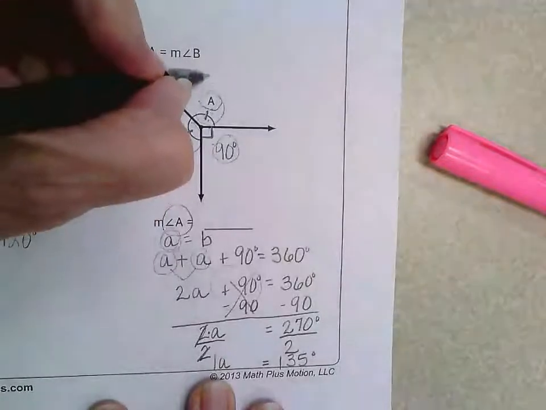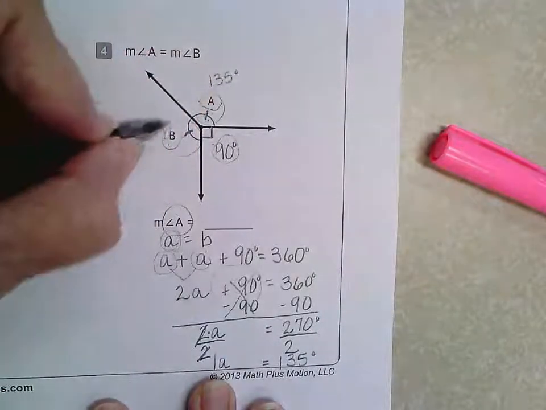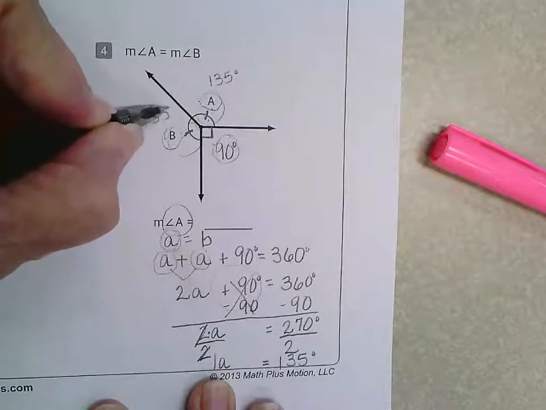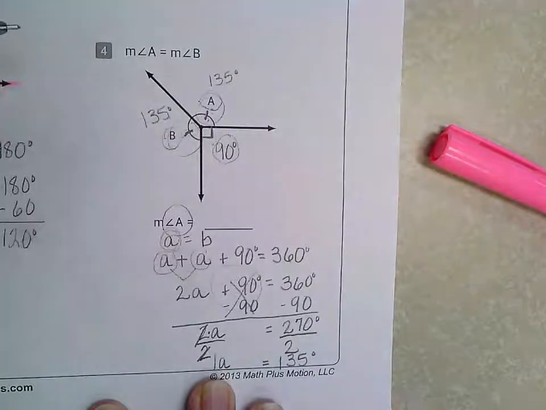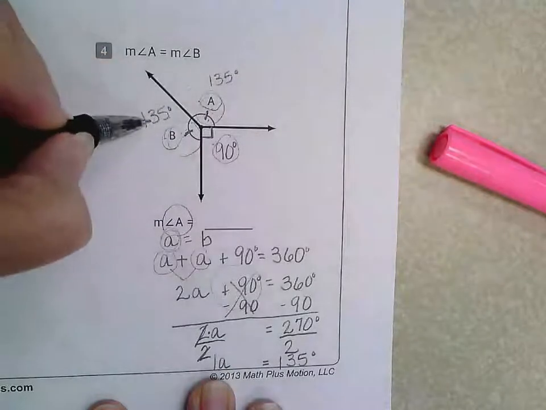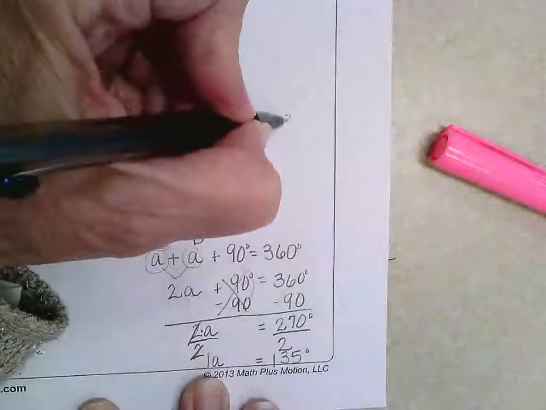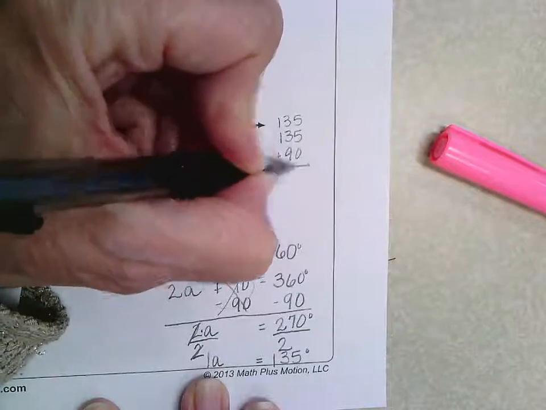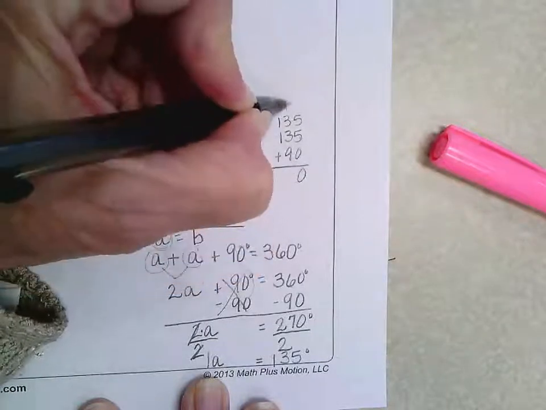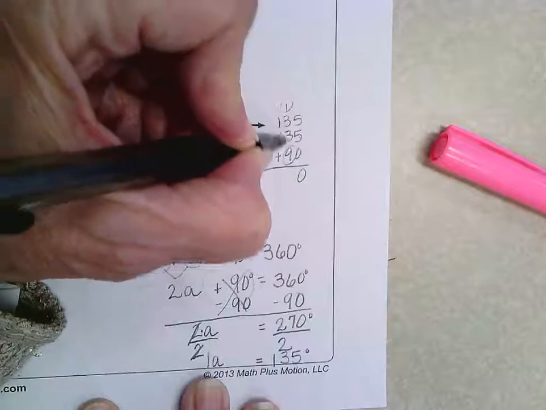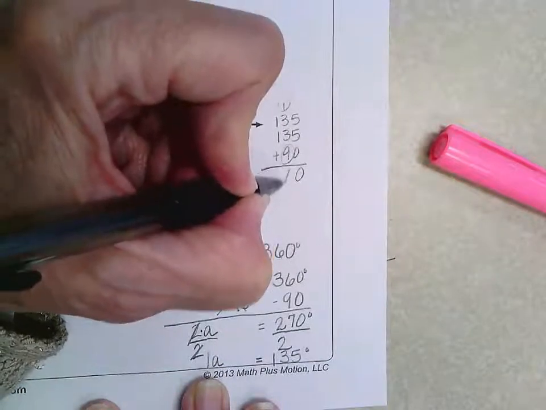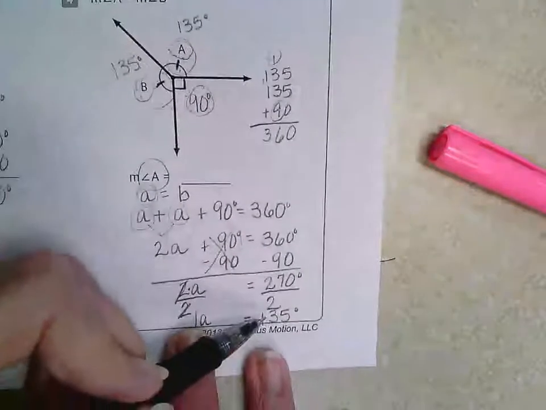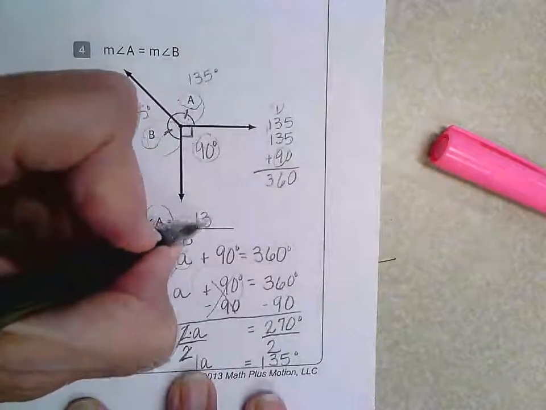So the measure of angle A is 135 degrees, and because these two angles are the same, this is 135 degrees, and this is 90. If I'm not certain of that, I could add them together and see if they add up to 360. 5 plus 5 is 10, 1 plus 9 is 10, plus 6 is 16, carry the 1, 360. So the measure of angle A being 135 does check out.